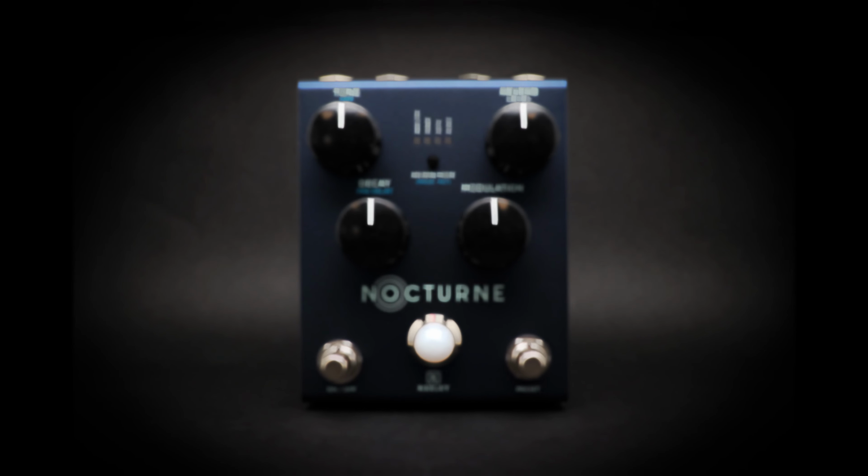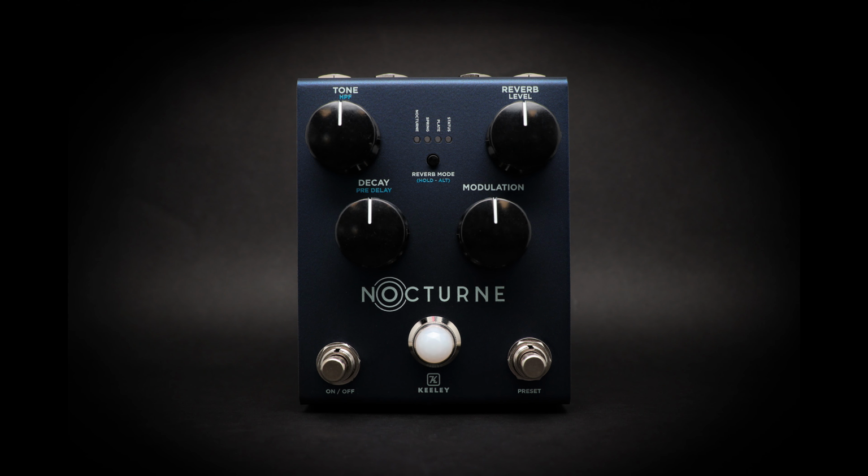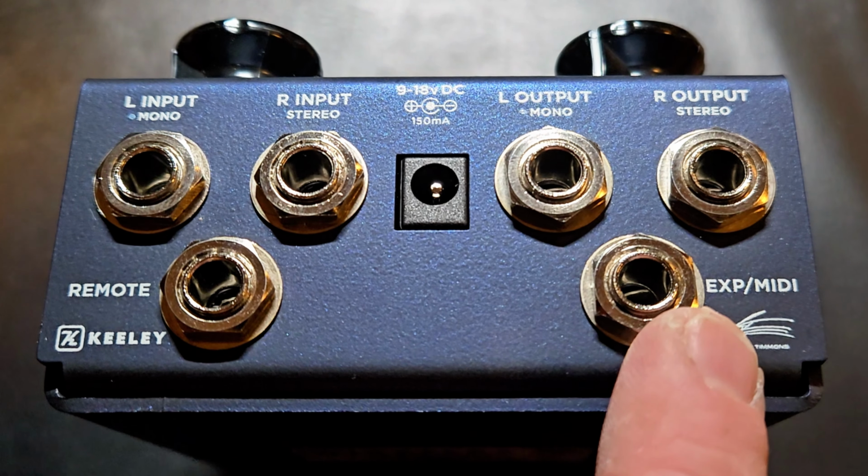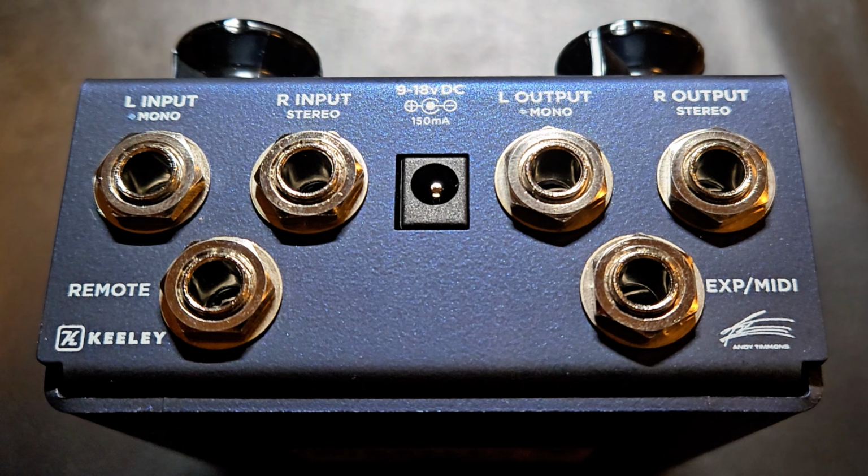This is my MIDI demo for the brand new Keeley Nocturne reverb pedal. Whereas most demos will be focused on the sounds of the pedal, this will be mostly focused on the functionality via MIDI and preset switching. If you are new to MIDI, you have come to the right place. Please direct your attention to the expression MIDI jack on the top of the Keeley Nocturne, and we are going to walk you through how to use it and show you just how easy it is to get started scrolling presets.